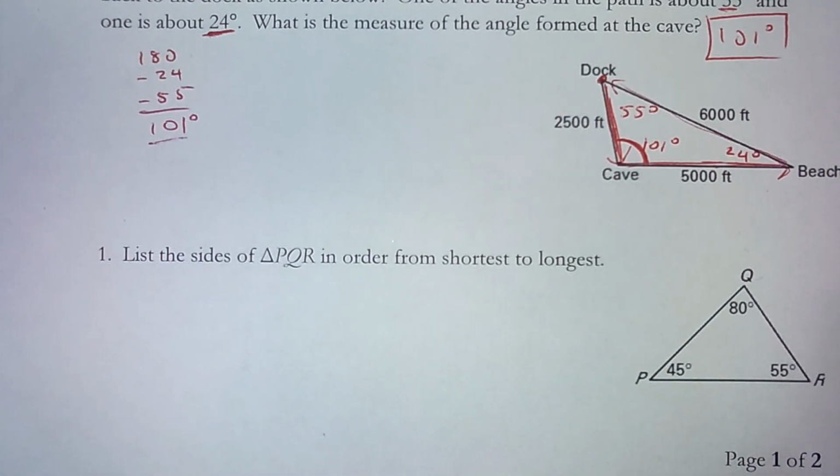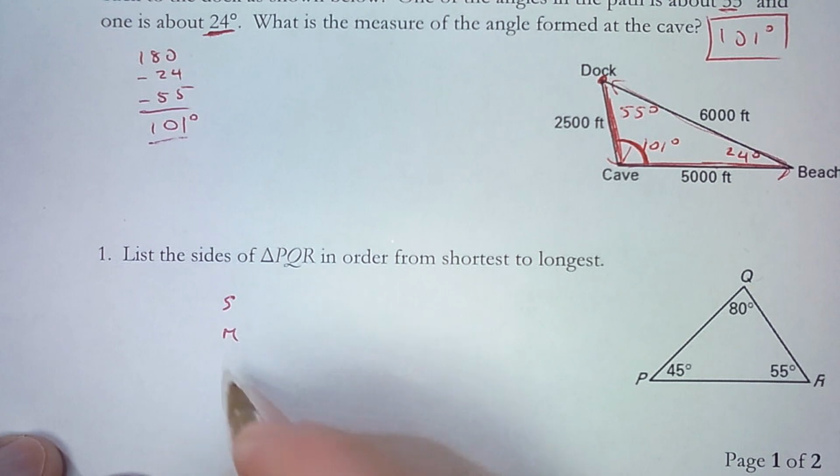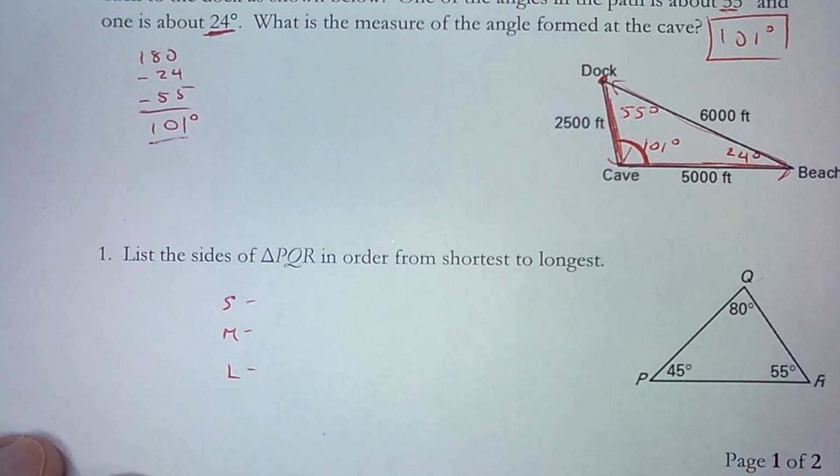So we want to list the sides of this triangle in order from shortest to longest. So we'll put shortest, medium, and then long. Okay, so we start by looking for the smallest angle. The smallest angle is 45 degrees.